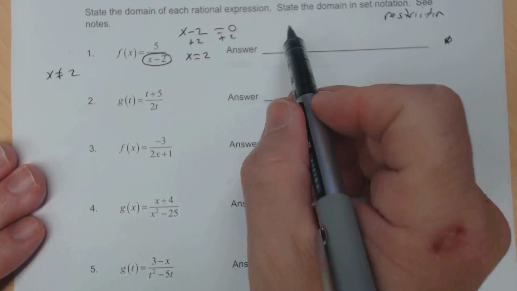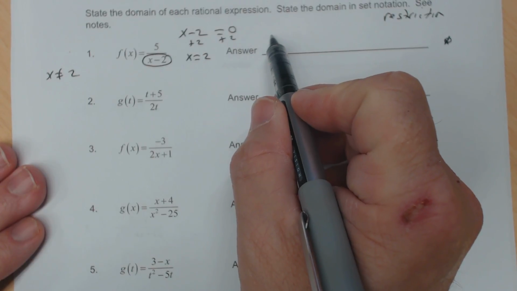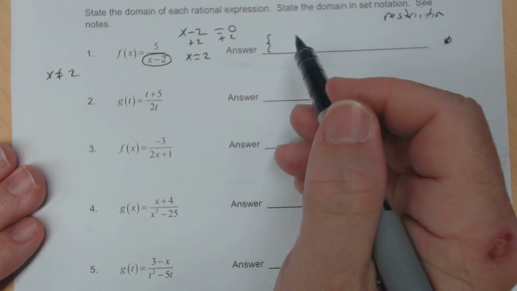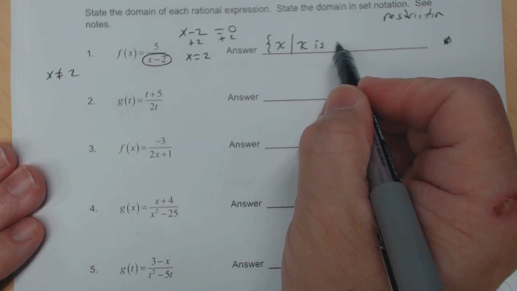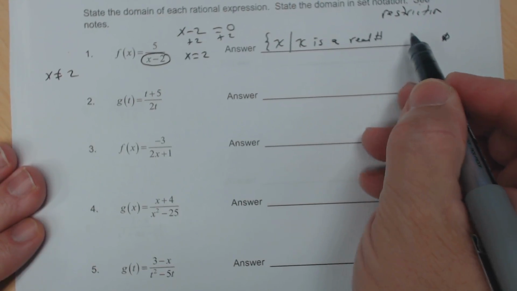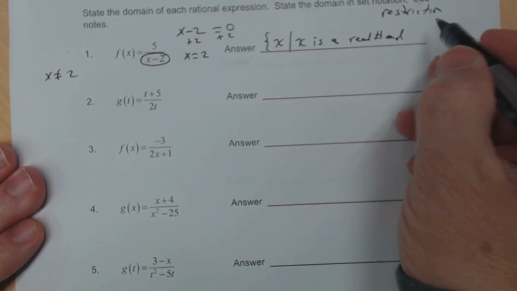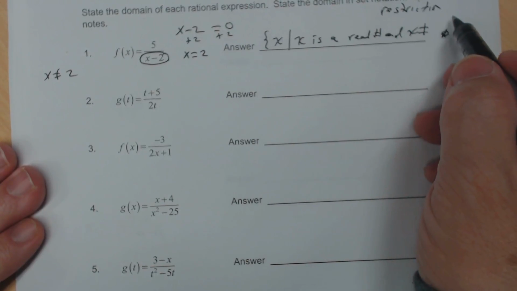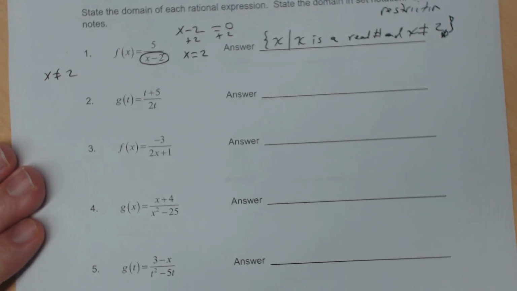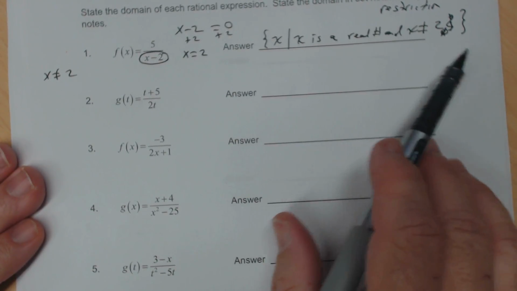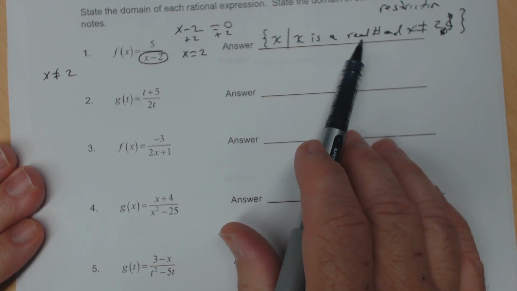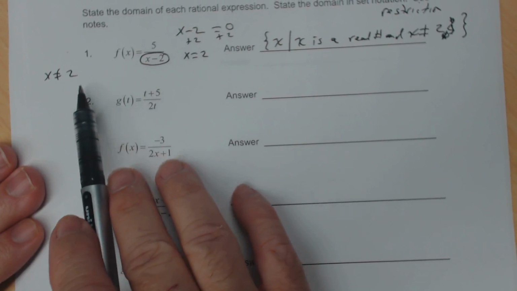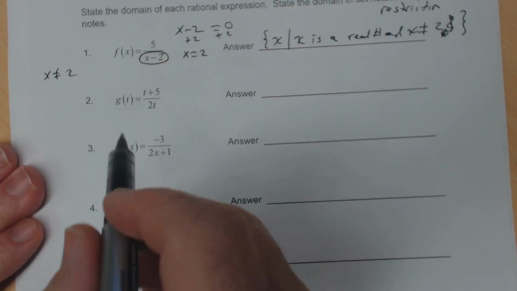Okay, so here's how you're going to write it in set notation. You can use braces like this. You're going to say the set of x's such that x is a real number and, that's an and, x cannot equal 2. And then close your brace. The symbol means such that. So x is a real number and x cannot equal 2. That's your restriction. All right, let's look at the next one.